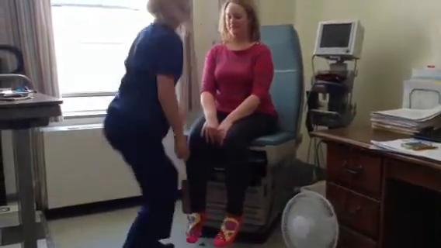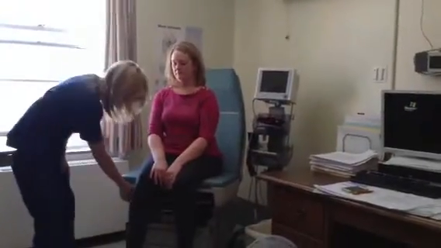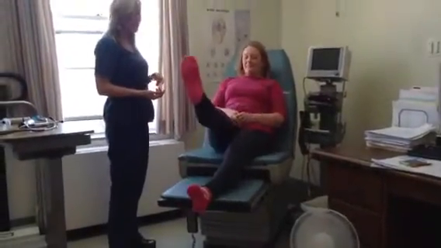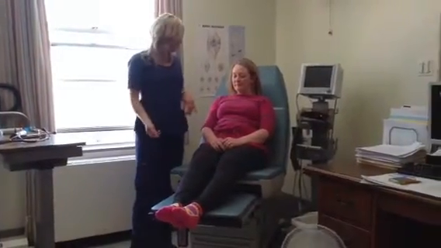Now we're going to check her range of motion in her lower extremities. So I'm going to ask you, Laura, and I'm actually going to pull the table back out for you right now, to raise your leg up off of the table and do your left leg the same way for me. And then I'm going to ask you to take your right foot and with your great toe, raise your right great toe up and do your left foot the same way.